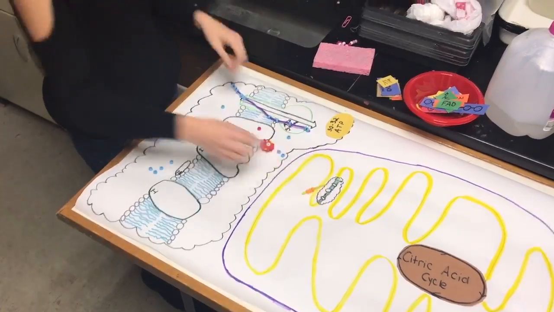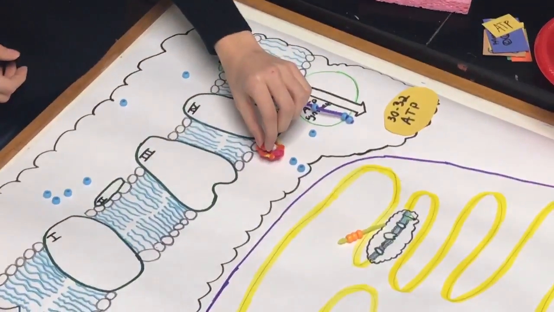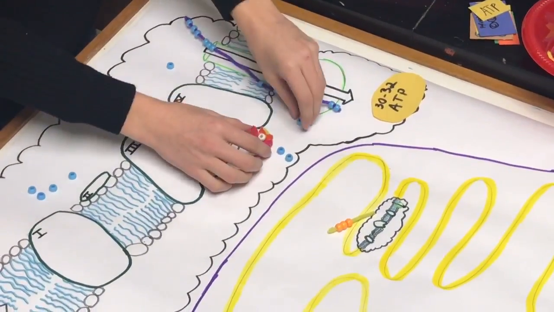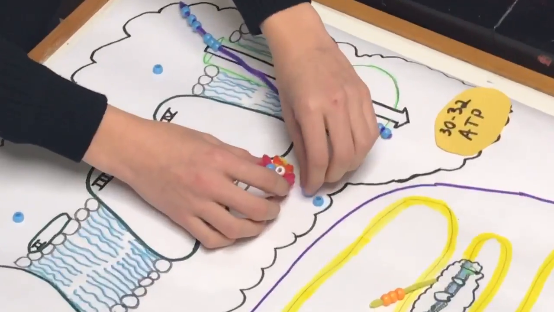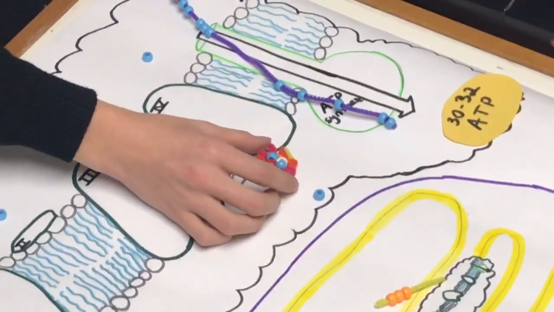The electron exiting the 4th protein will bind to an oxygen waiting at the bottom of the staircase. This will make it more susceptible to bond to hydrogen, and it will form H2O as a byproduct of this system.